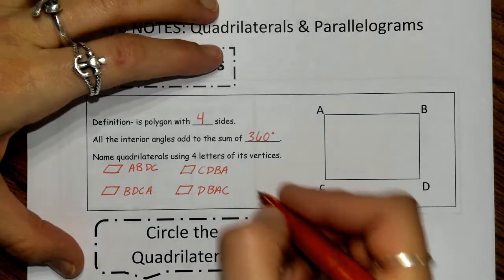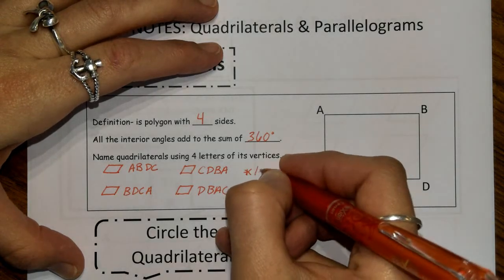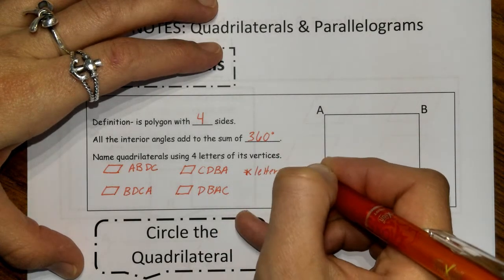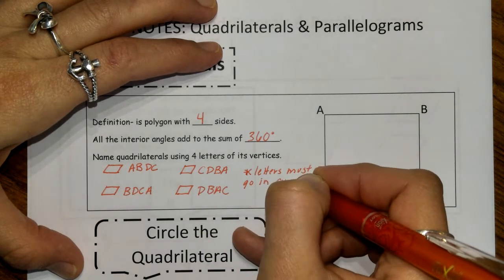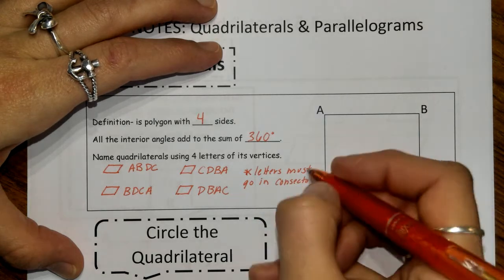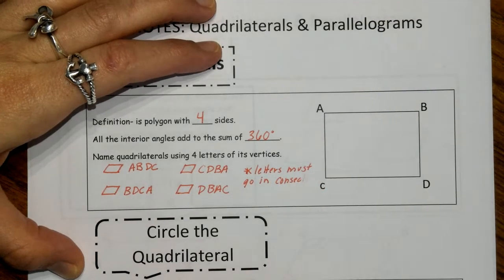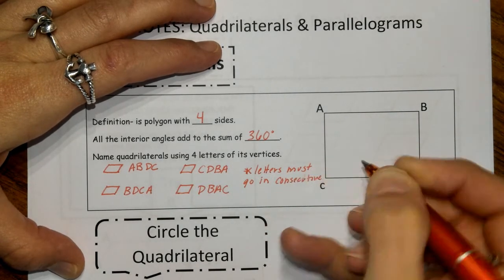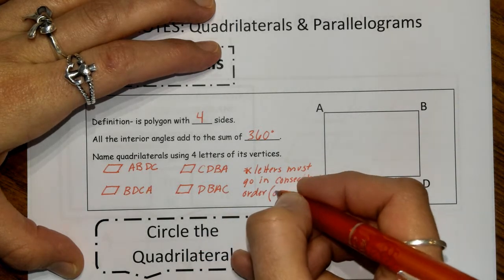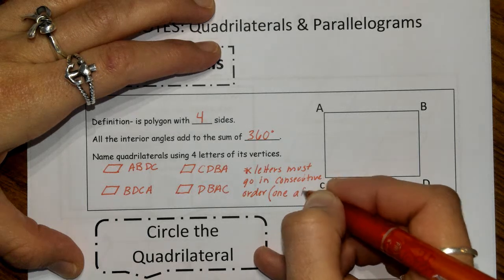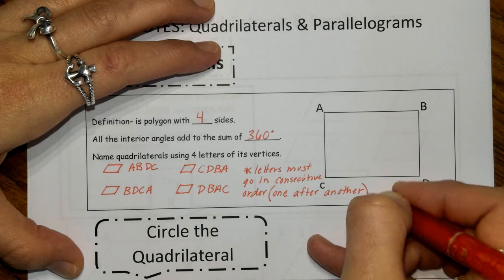The big thing that we have to remember is that the letters must go in consecutive order. So we'll write that here. Letters must go in consecutive, and we'll define that here in a minute. Spelling it wrong. I'm a math teacher. Consecutive order. And what that means is one after another. Consecutive just means one after another. You cannot cut through that parallelogram.